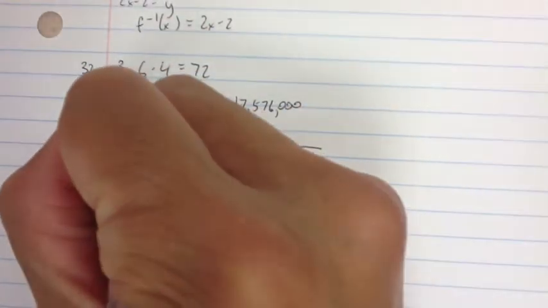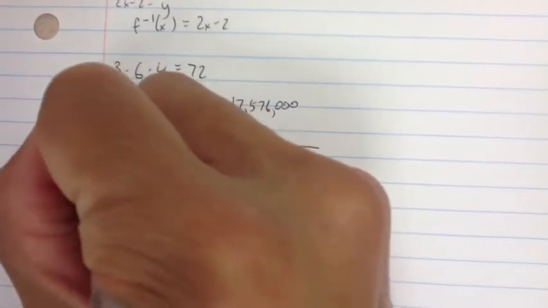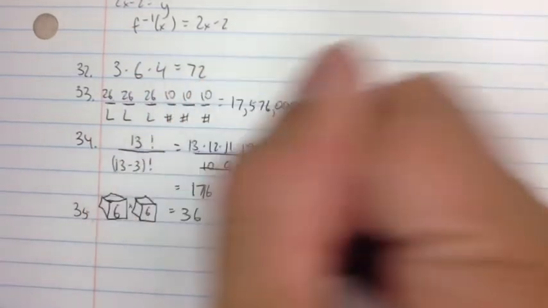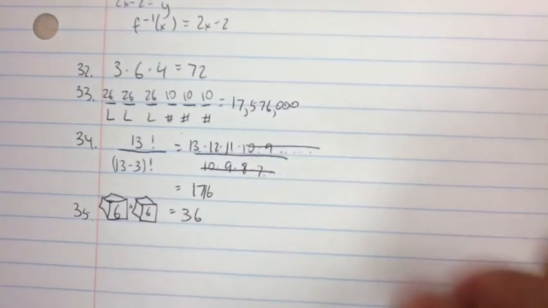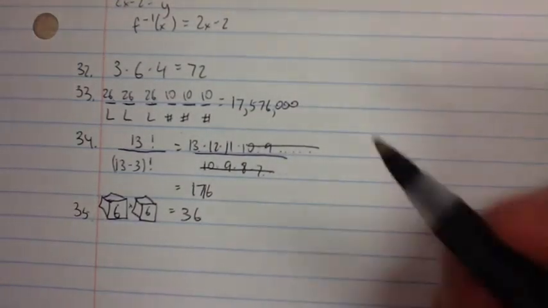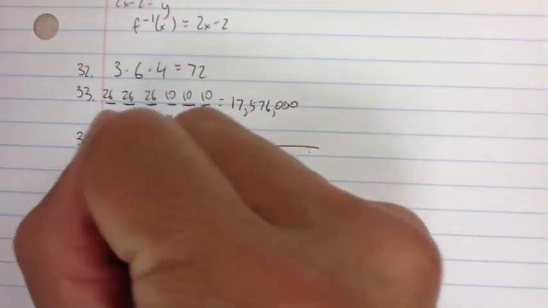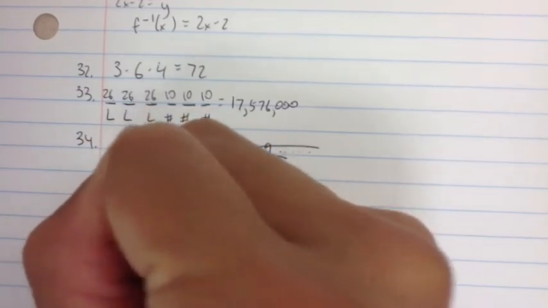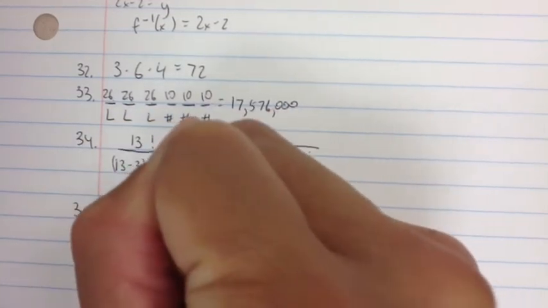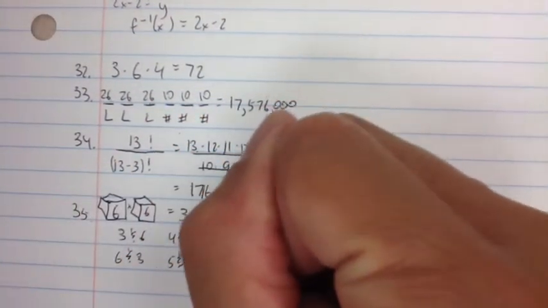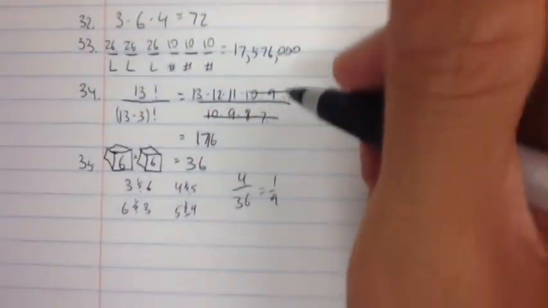Number 35. The total number of rolls that you can have, there are 6 possibilities for the first die, and there are 6 possibilities for the second die, so you just multiply those possibilities together, and you get 36. That's going to be your denominator. That's the total number of rolls that you possibly have. Then you see which ones have a sum of 9. You have 3 and 6, you can have 6 and 3, you can have 4 and 5, you can have 5 and 4. Those are all of the rolls that can add up to 9, which is 1, 2, 3, 4, 4 over 36, or 1/9.